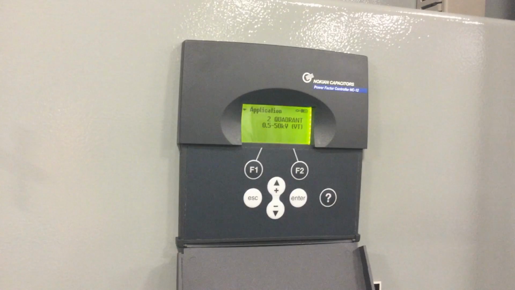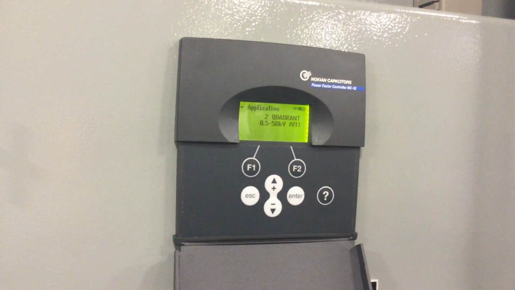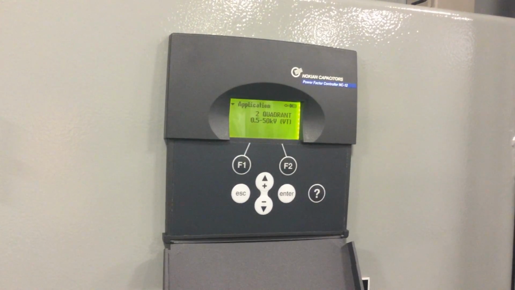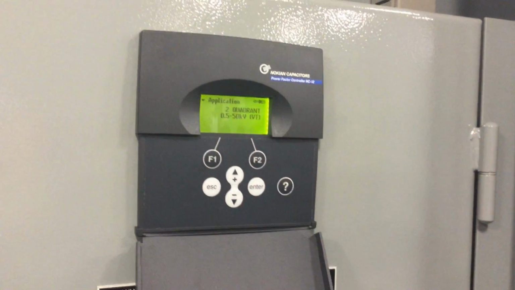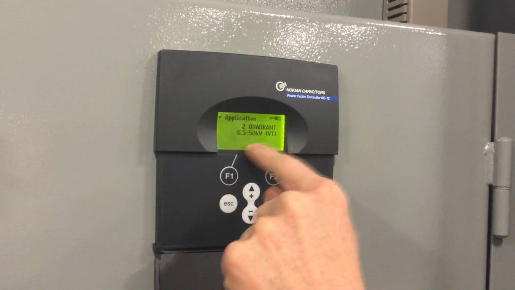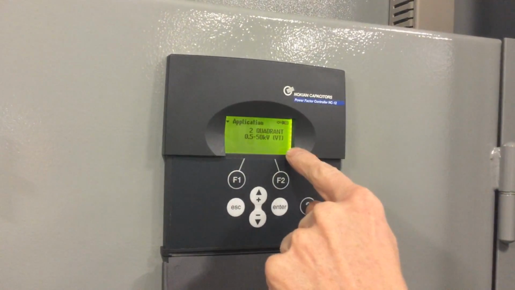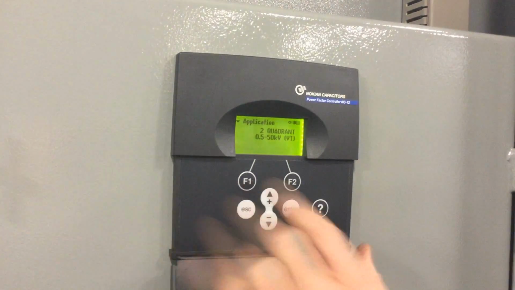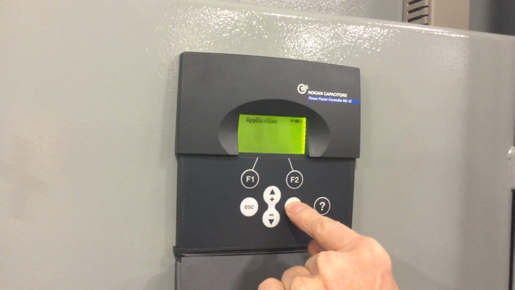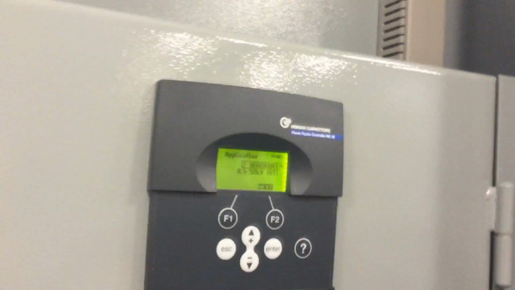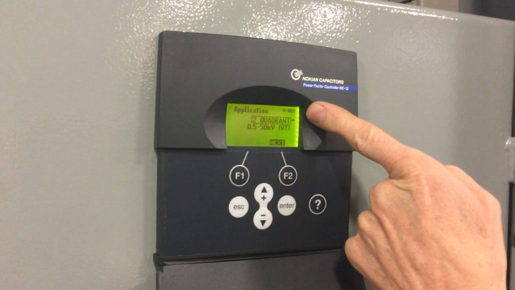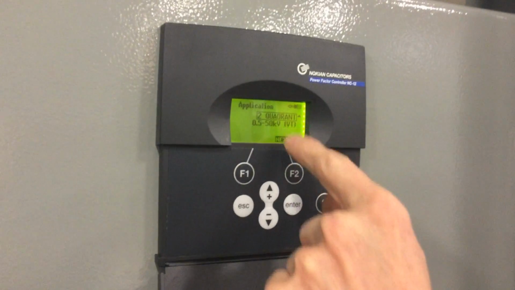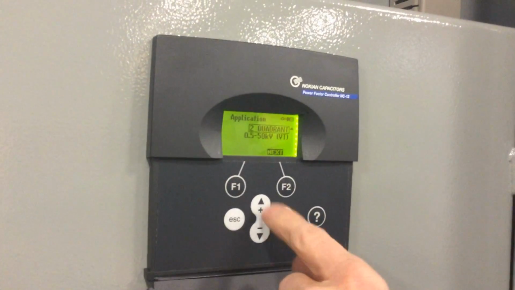So first thing we need to select is the type of system we're going to control. In this case, it's telling us 2-quadrant. 0.5 to 50 kV is the range, and it's using a VT for a voltage reference. Now if we wanted to change that, you would hit enter to take you into editing mode. There's a little icon of a screwdriver in the upper right hand corner. It tells you you're in editing mode, and there's a box around the first parameter you can change.